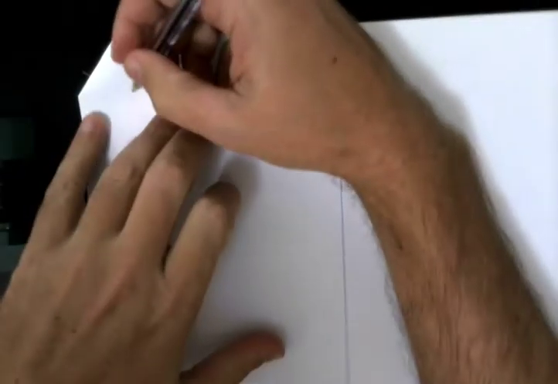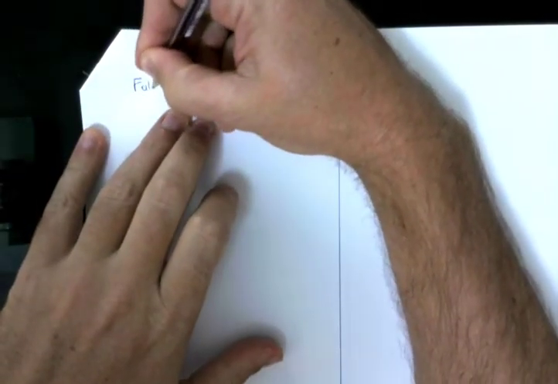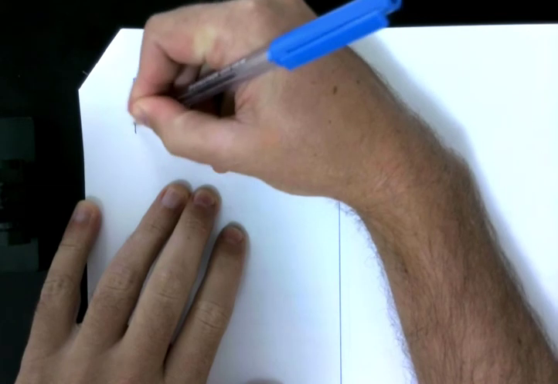Okay, let me just write it out. So this student reasoned as follows. I'm just writing out literally what the student wrote.